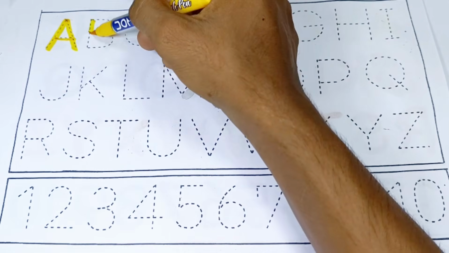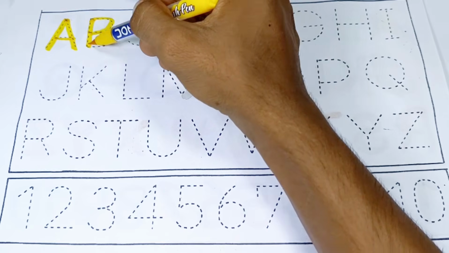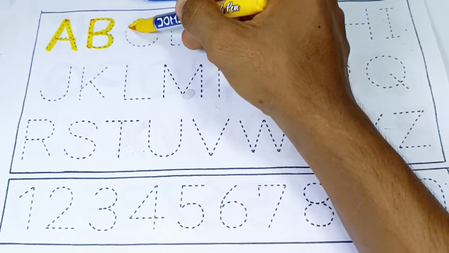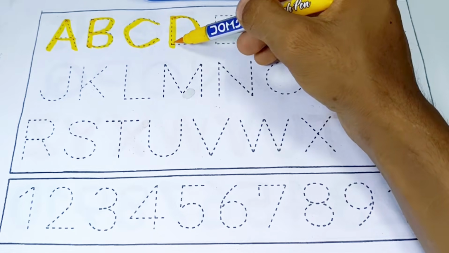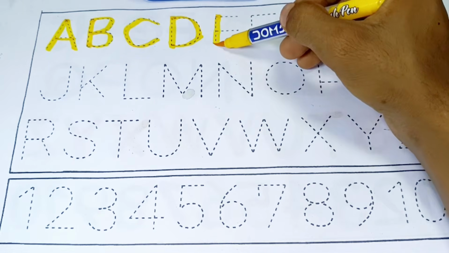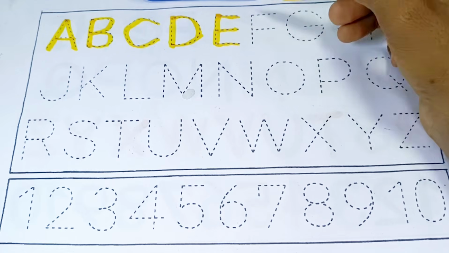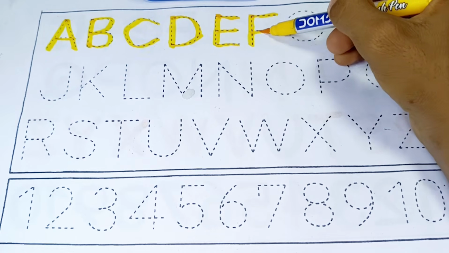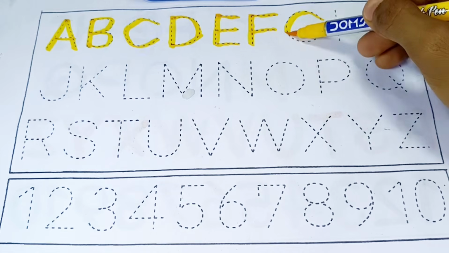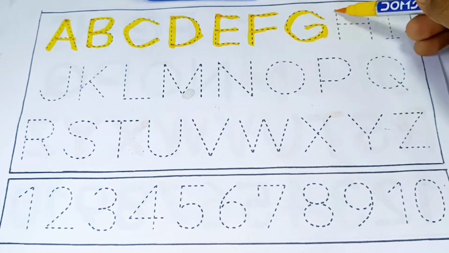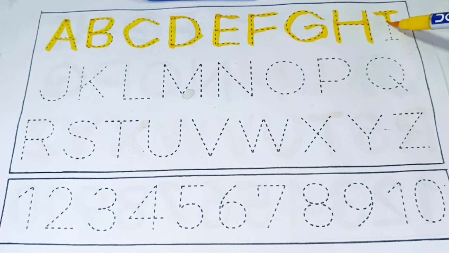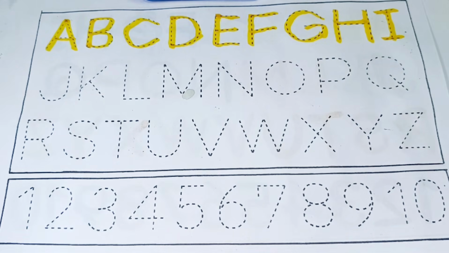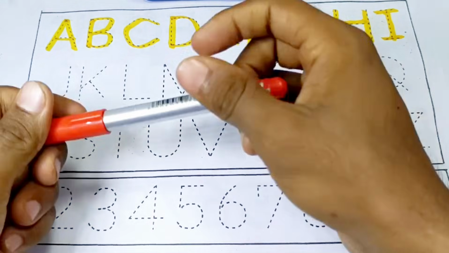A for apple. B for ball. C for cat. D for dog. E for elephant. F for fish. G for goat. H for helicopter. I for ice cream. It's now you draw J and use red color.